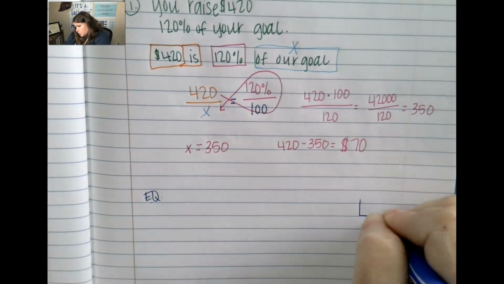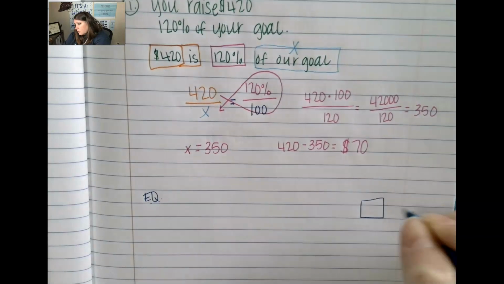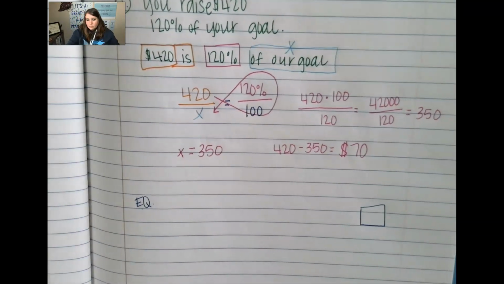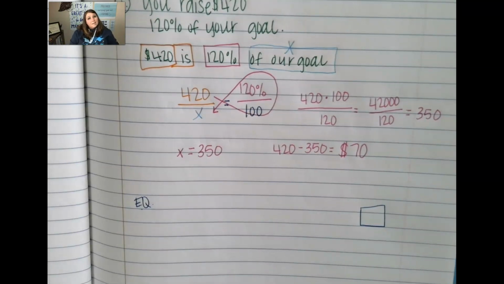And then put your level of understanding out to the side. Where are you at? And now it is time for you to either come on back to the Google Meet and ask for help or go and do your practice work.